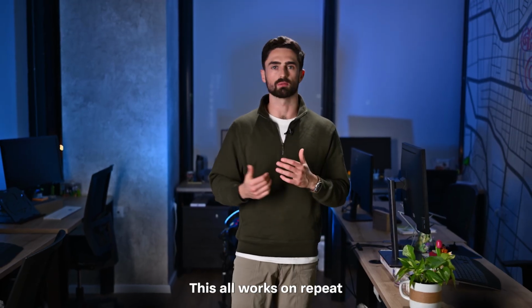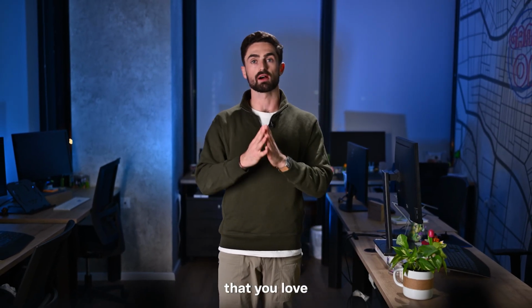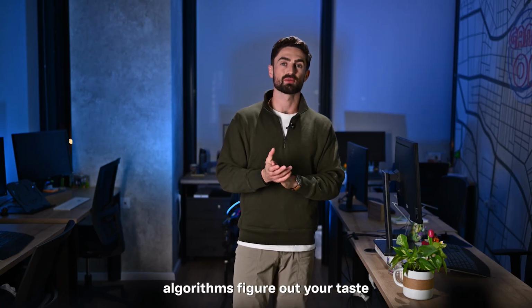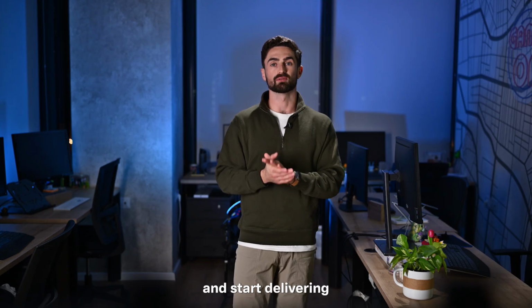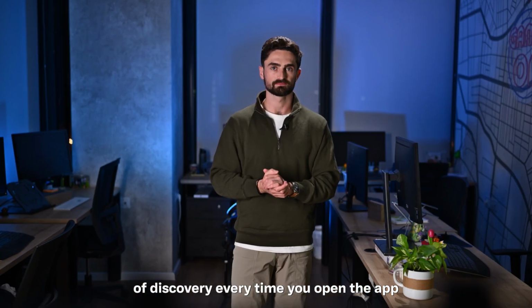This all works on repeat, and Spotify taps into the joy of finding new music that you love. After listening to only a few songs, Spotify's algorithms figure out your taste and start delivering fresh tracks just for you. There's this thrill of discovery every time you open the app.